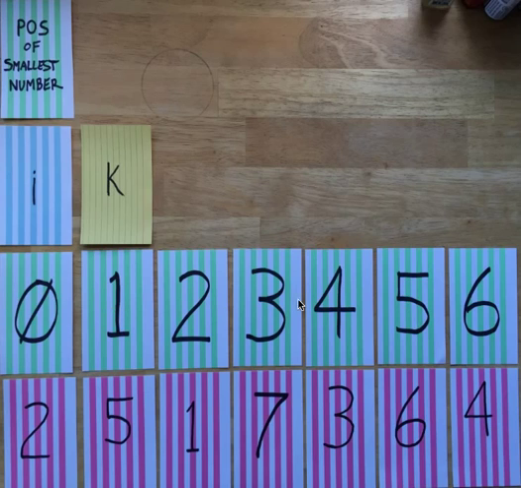The row of cards with 0 through 6 on them represent the indexes 0 through 6 for an array, and for a zero-based index array, the bottom row of cards will represent the actual integers in the array. As you can see, they're shown in an unsorted fashion here. I just randomly set up these cards so that they're out of order, and we're going to go through the process of putting them in order with a selection sort.